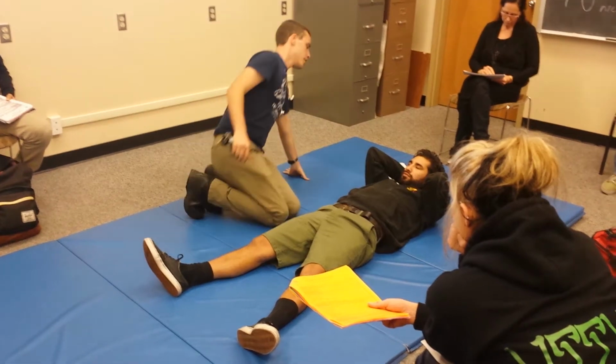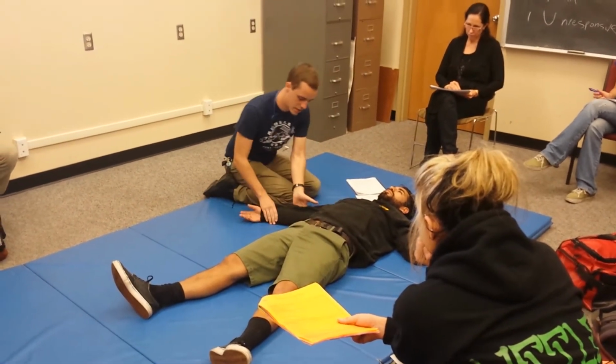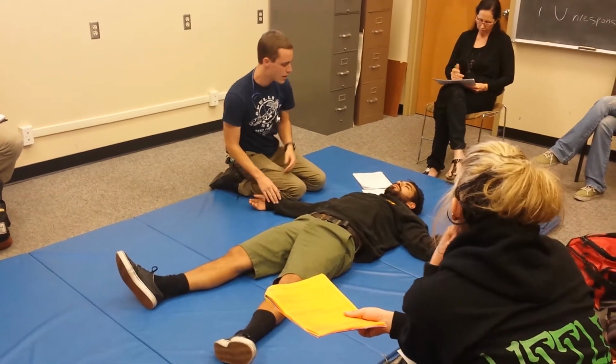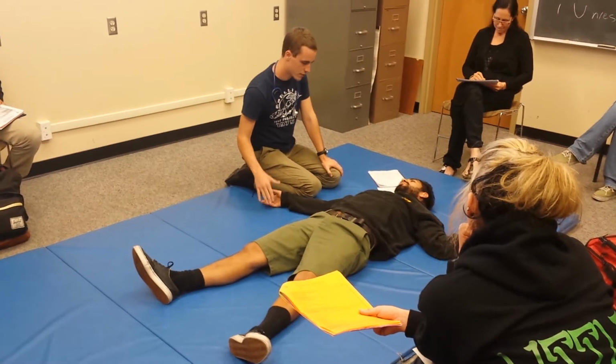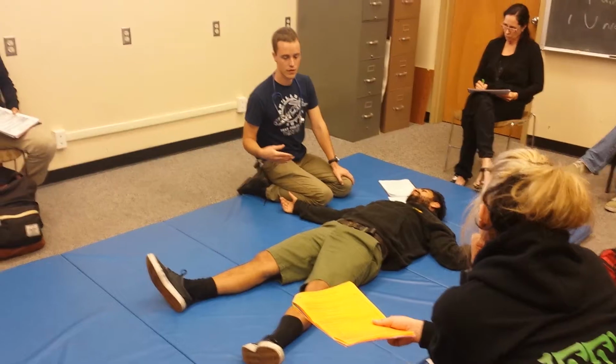Saves time. Your upper assessments, same thing. You're going to go up and down on the major long bones. Check the bones of the wrist, just like we do the bones of the ankle. You do your PMS check. You want to do this bilaterally if you can, if your patient's alert.